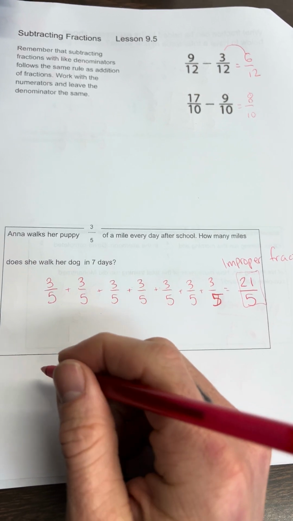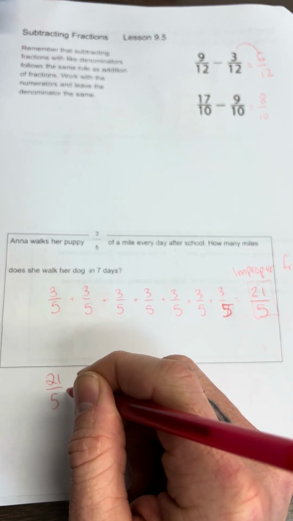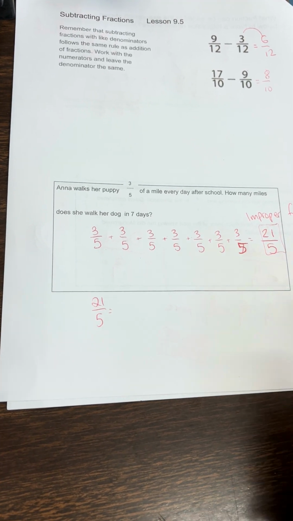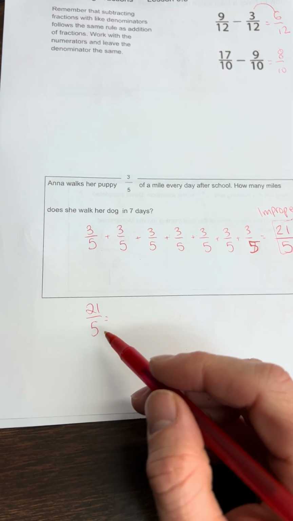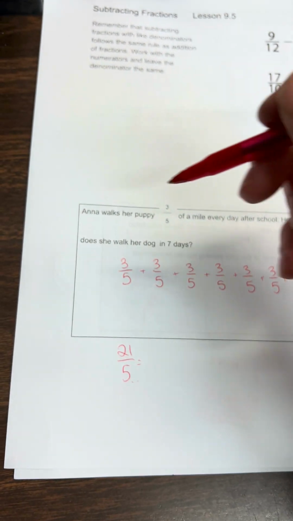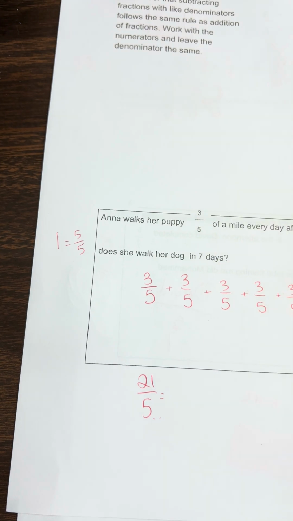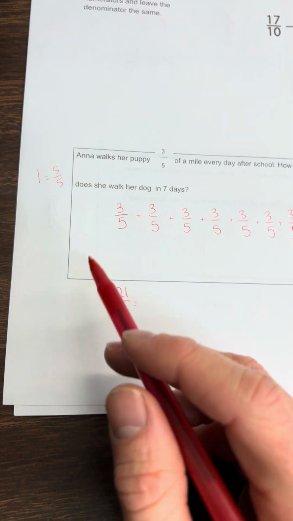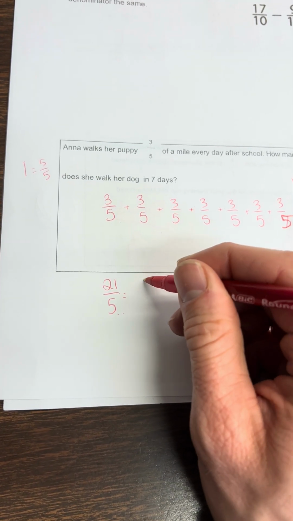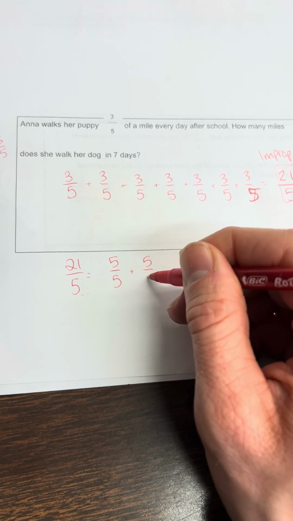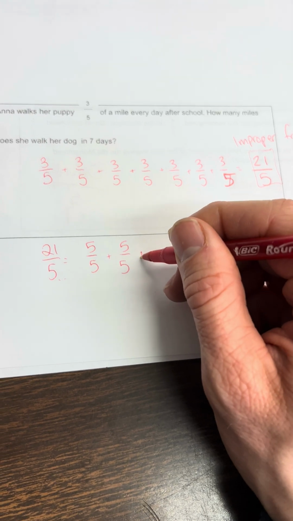So a couple of ways to do this. The way that I like best is to decompose it. I could write 1/5 21 times, and then circle groups of 5, because I know in this example, 1 whole is equal to 5/5. But instead of circling groups of 5, I can just start by going like this. 5/5 plus 5/5 means I have 10/5.